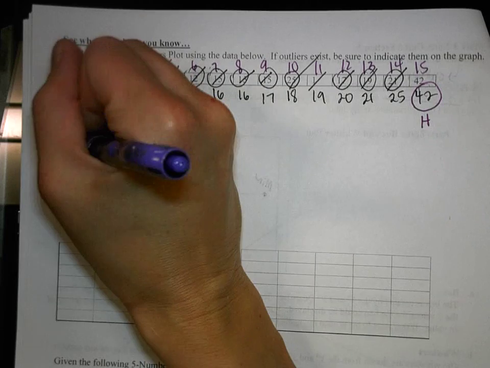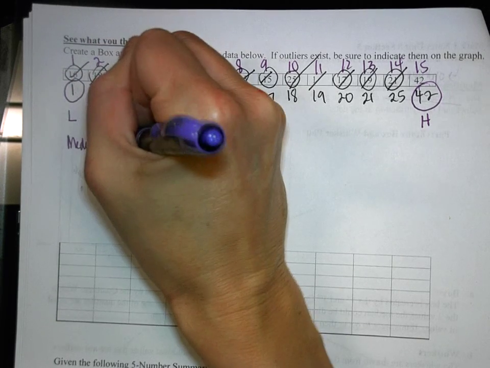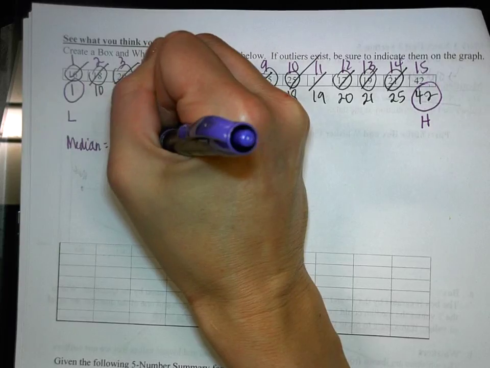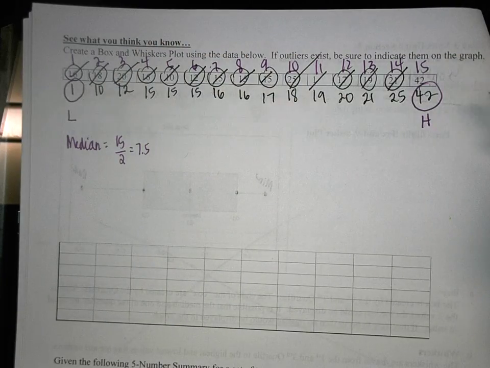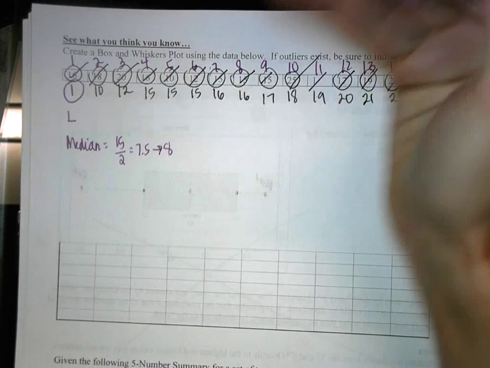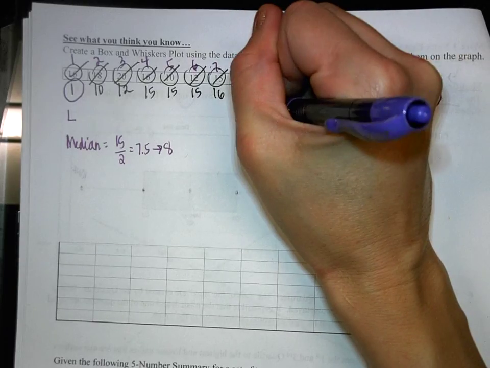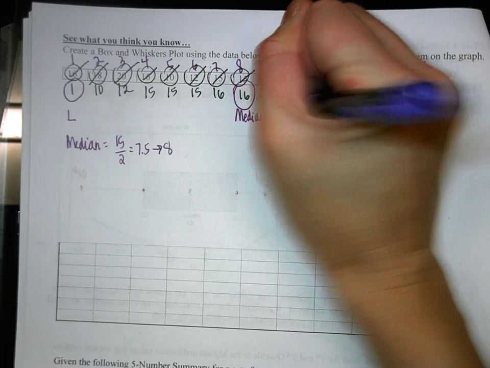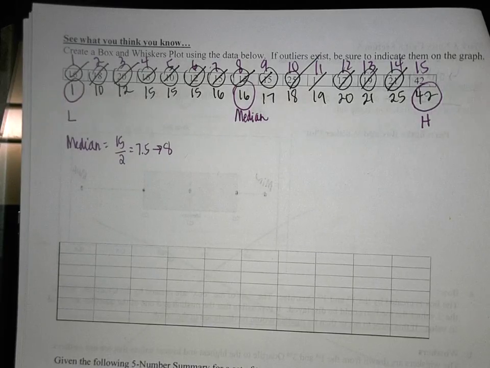Yeah, 15. So I'm just going to put here, median is 15 divided by 2, which is 7.5. Since that's 7.5, that means my median is actually at which value? The 8th number. So the 8th number in my data set is right here, and I'm just going to label that there as median. Now we have to find Q1. Do you guys remember how to find Q1?